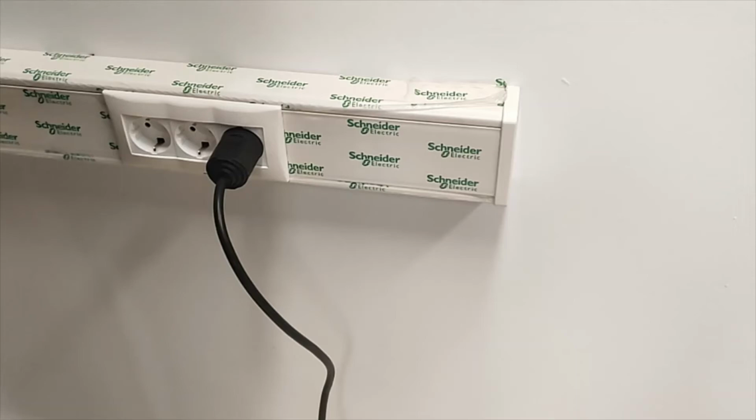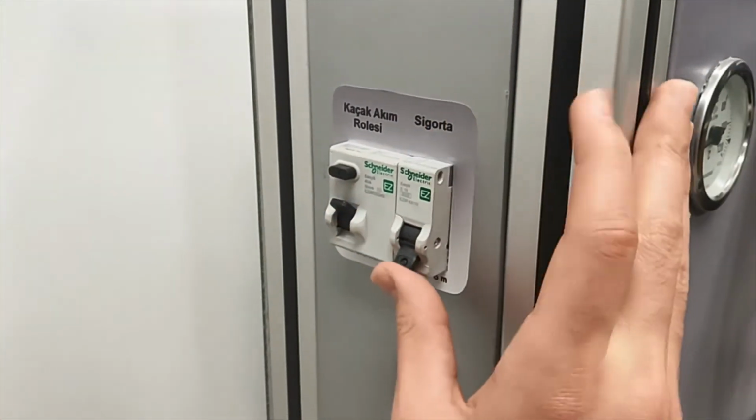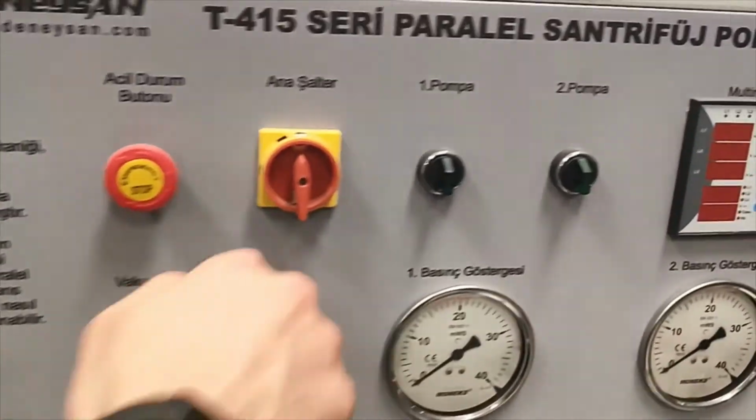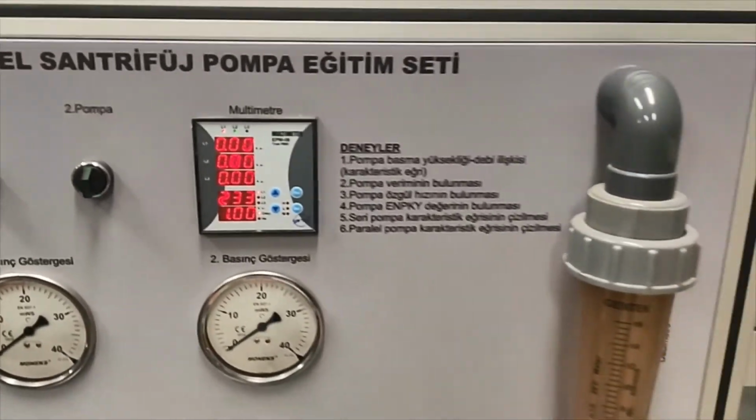Okay, let's make an experiment. First of all, we make sure of the electrical connection. Then we open the leakage current relay and the fuse. We turn on the main switch and the digital multimeter panel turns on.